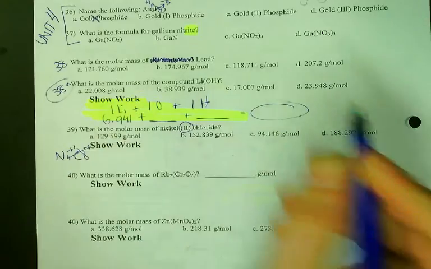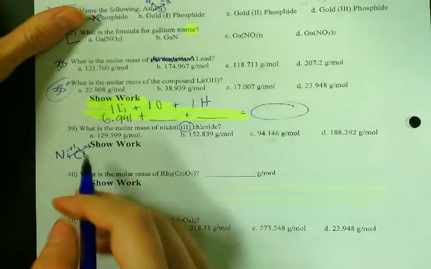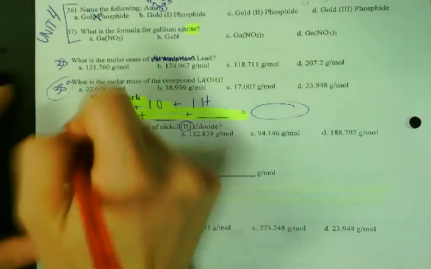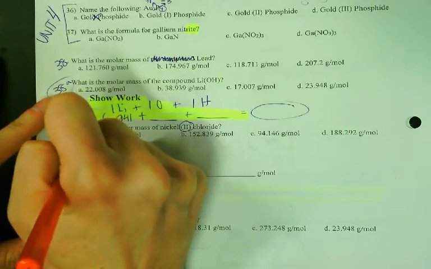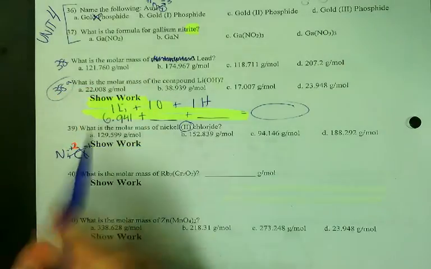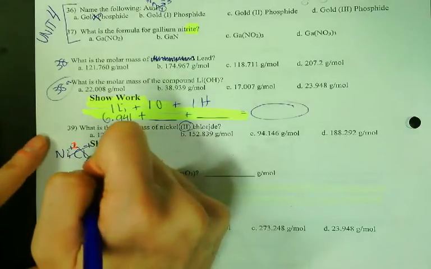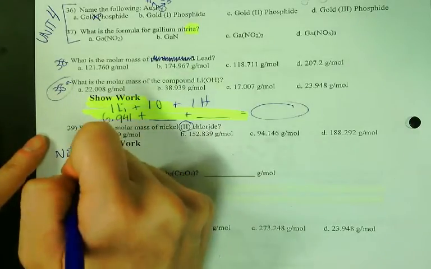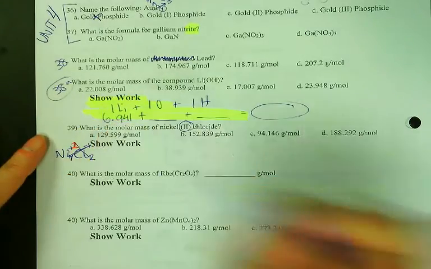So when I said nickel 2, but I wrote nickel 1, let me correct that in red. I apologize. I was looking ahead. Nickel 2 is a plus 2, chlorine is negative 1. So that's going to be Ni invisible 1, Cl2.